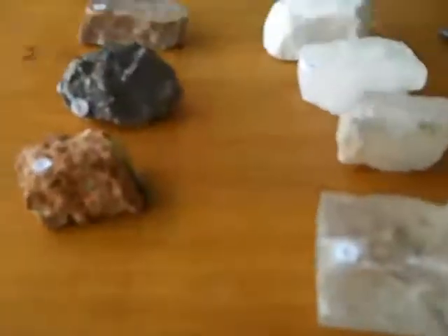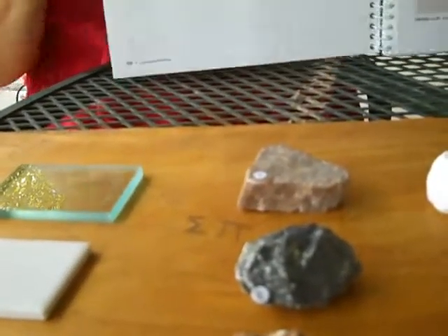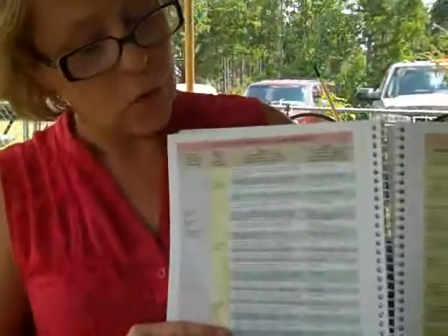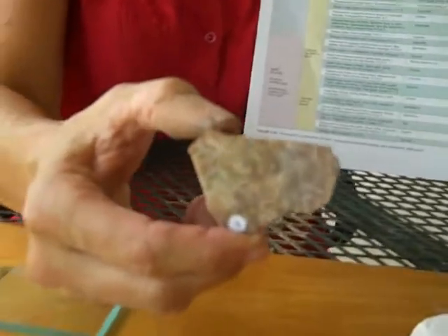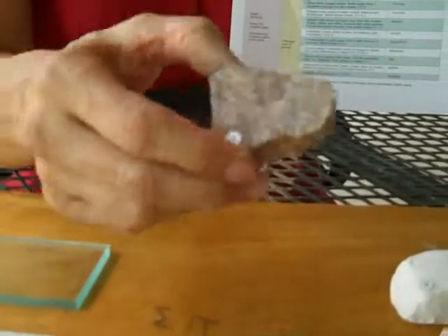Number 1, find the luster. Number 2, if it's non-metallic, I want you to come over here and decide: is it a light color, or, like on this page, is it a dark color? Okay, so let's look at our minerals again. If your mineral is going to be pink or red or white, of course, it's going to be a light color.